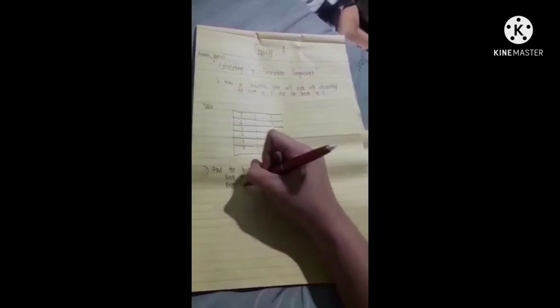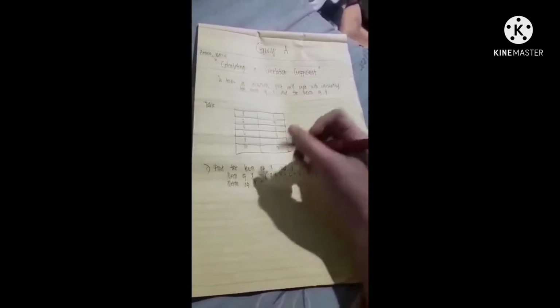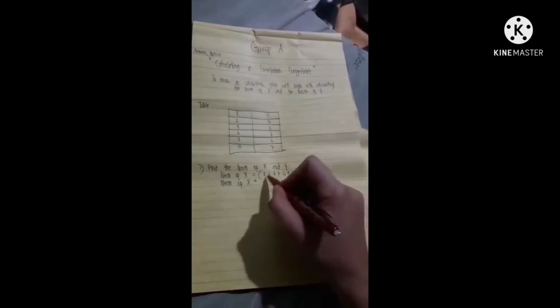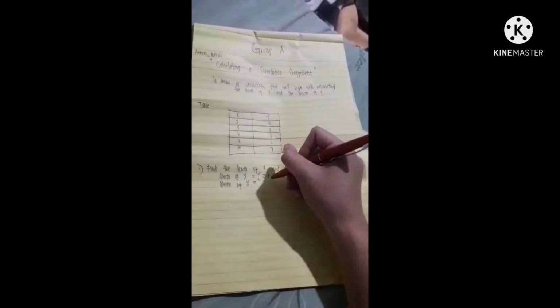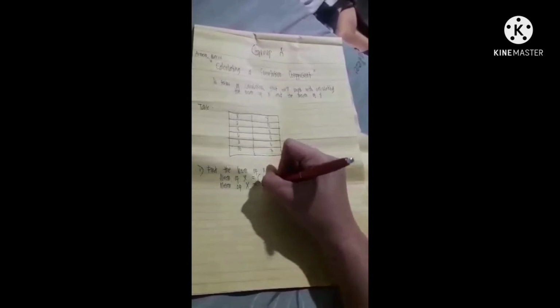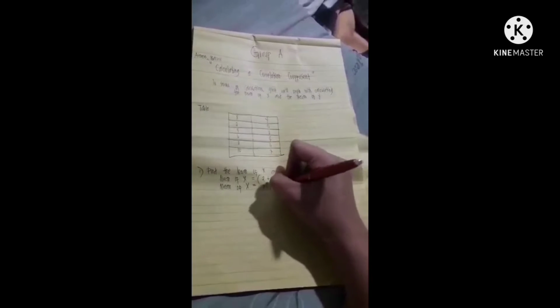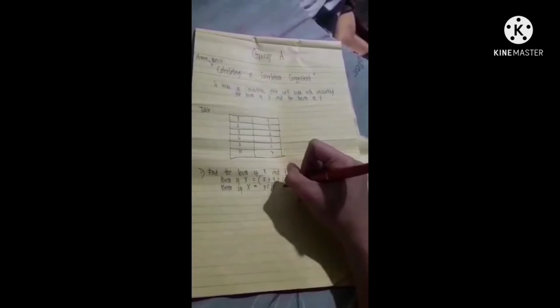Mean of x equals 30 divided by 5 equals 6. The total gives us a mean of 6.